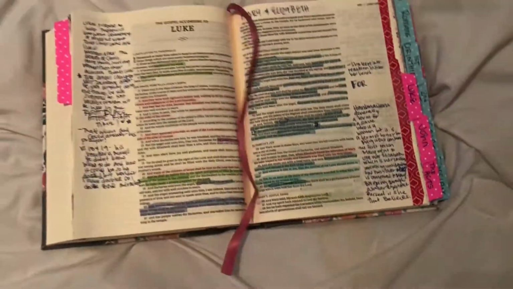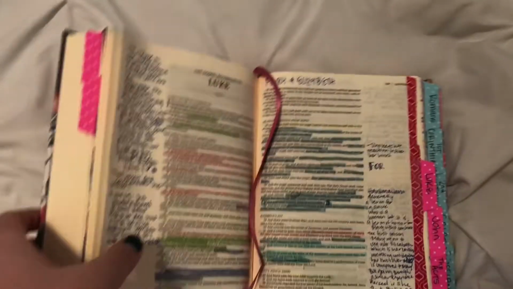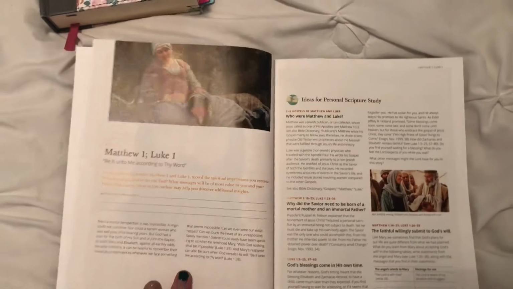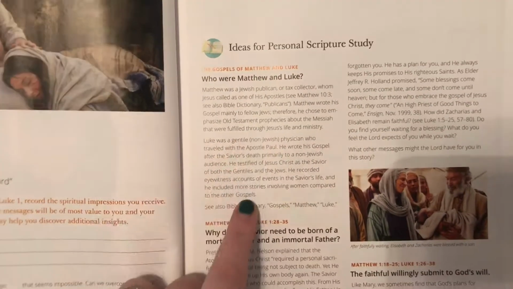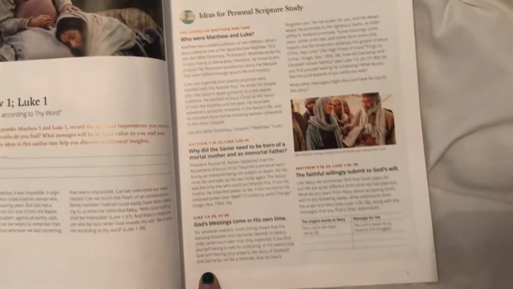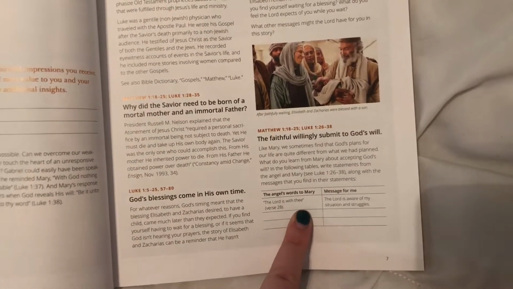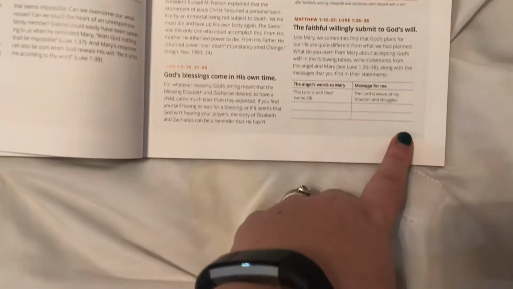So there you go for that. That is the first source that I talked about. Then we have our Come Follow Me curriculum. If you guys haven't seen this yet, it's super awesome. So let me just turn to the first chapter here. It was on Matthew 1 and Luke 1, and I love it because it talks about who Matthew and Luke were, and it talks about the faithful willingly submitting to God's will, and it talks about Mary's response to the angel.